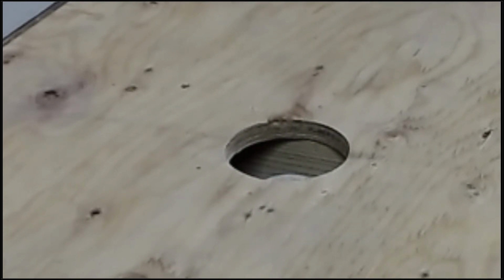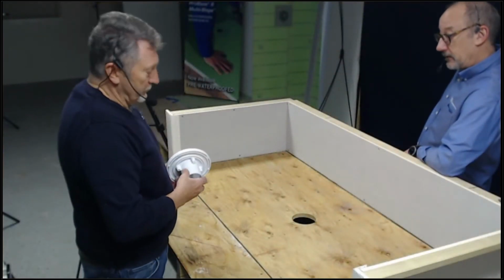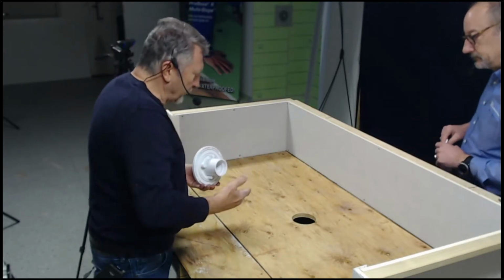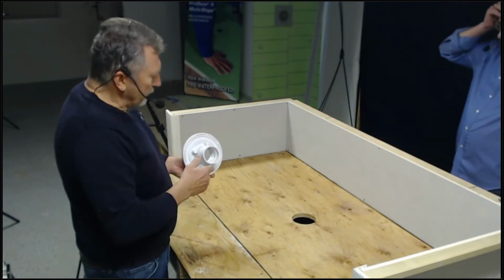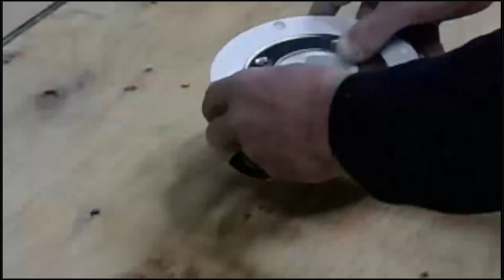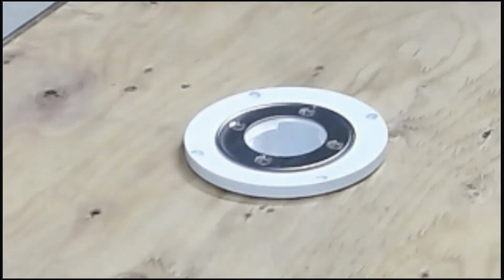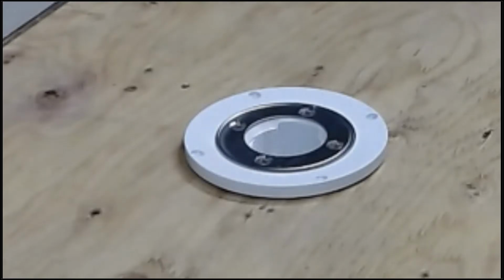So I'll use then PVC. 1 3/4 inch below the substrate, or from the top of the pipe to the top of the substrate. That's correct. Apply my PVC primer and then glue. And then just simply push that down.